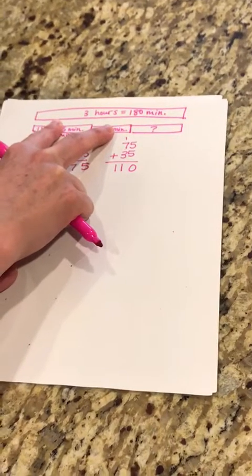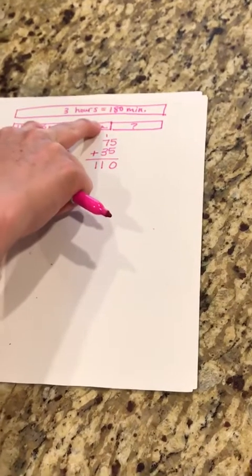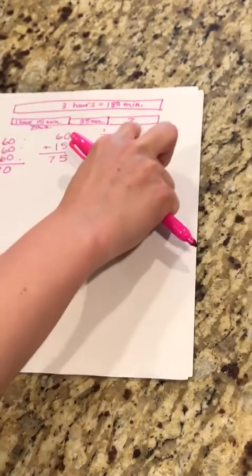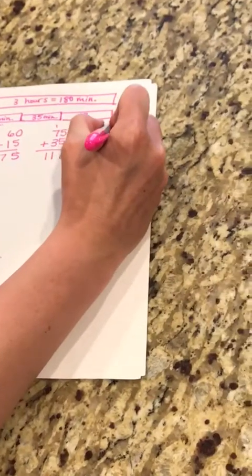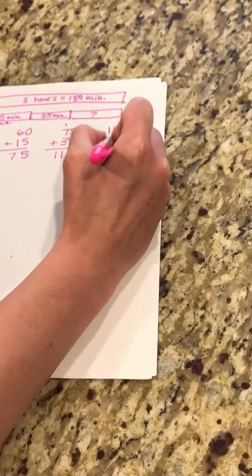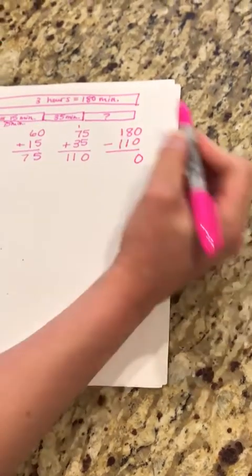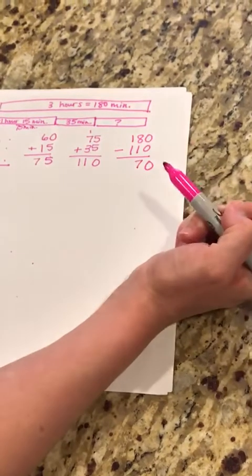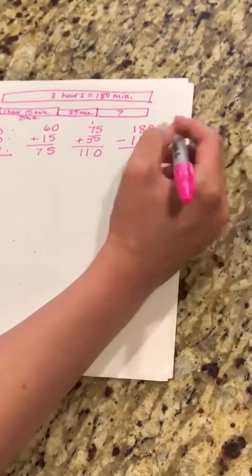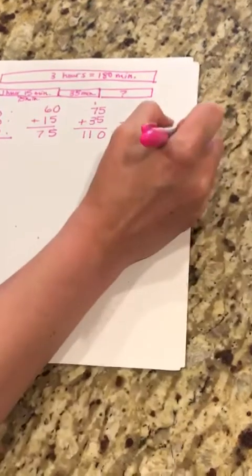Now my last step is 180 minutes minus the 2 parts that I know, which is going to leave me with the remaining amount. So my last step, I'm going to do 180 minutes minus 110 minutes. 0 minus 0 is 0. 8 minus 1 is 7. 1 minus 1 is 0. So my final answer is 70 minutes.